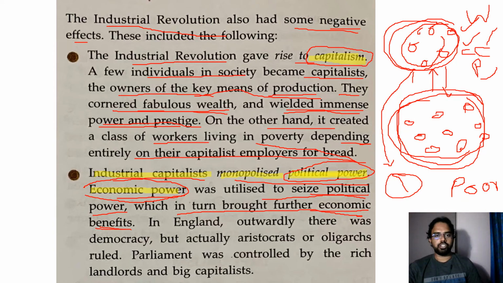They made politicians create more beneficial policies for these capitalist people, and they could economically become super rich in very little time. So in England, outwardly there was democracy, but actually aristocrats or oligarchs ruled.